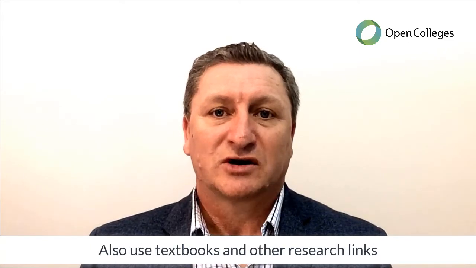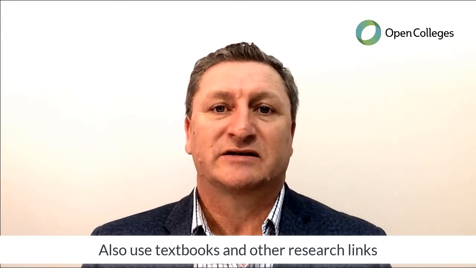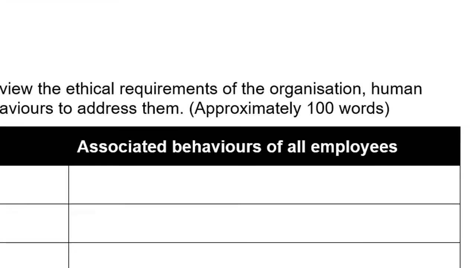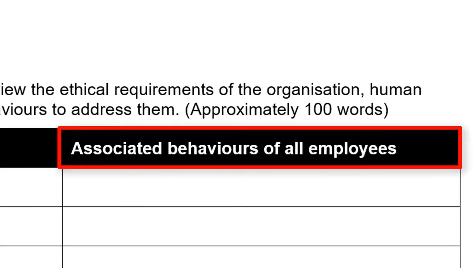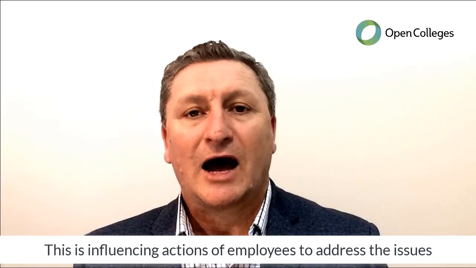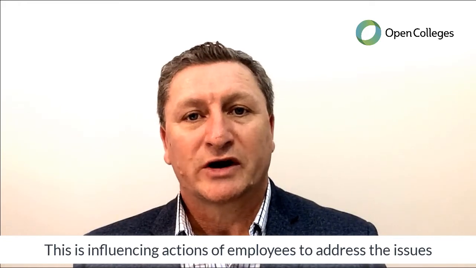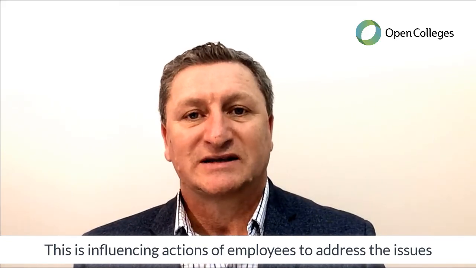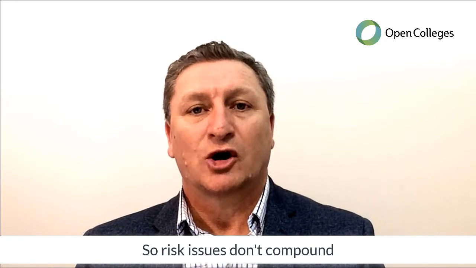We have lots of information in open space, so do some reading and also refer to your textbooks and other links that have been made available. Associated behaviours of employees. This is how you will get the employees to work and act so that we address these issues, so the issues don't become a problem and affect our business sustainability or reputation.